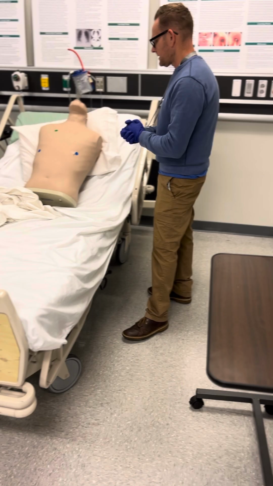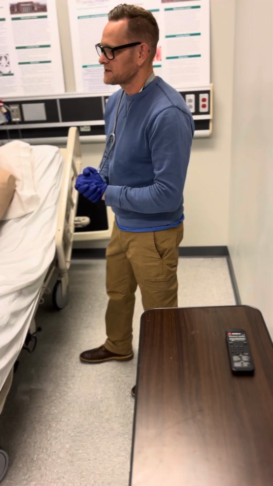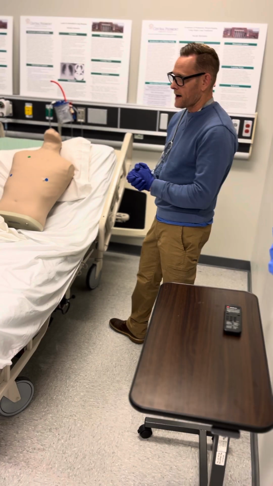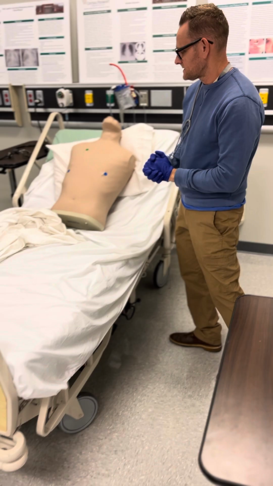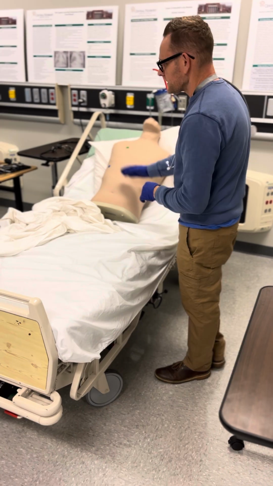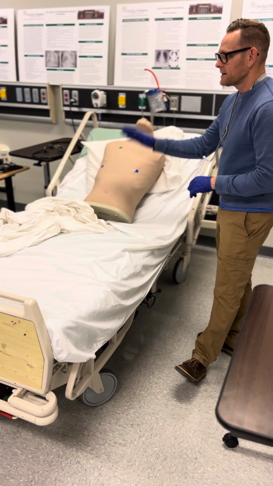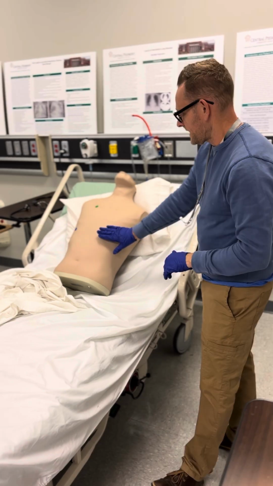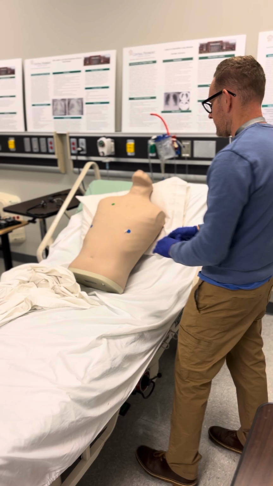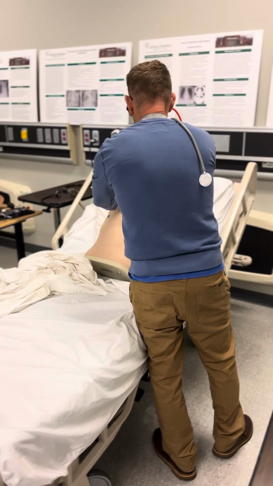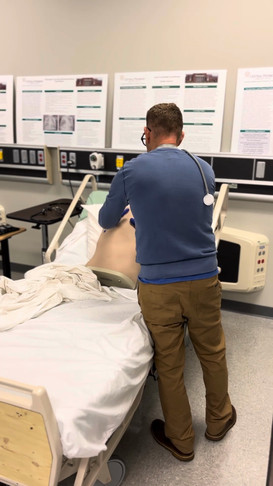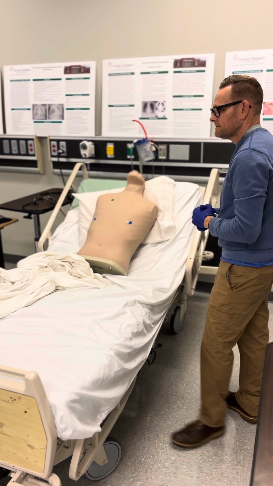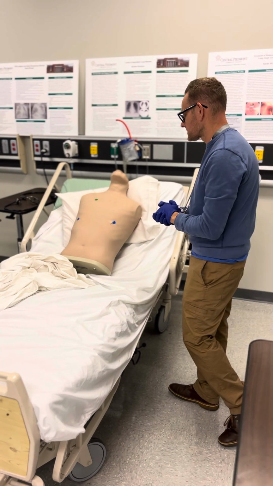And then I've done my chest wall excursion. Again, if they had a pneumothorax, or say they had a paralyzed diaphragm, I wouldn't get that excursion on that side. I would on the other side, right? If this patient had, say, a paralyzed right hemidiaphragm, I wouldn't get that excursion, so it would be more like this, right? That makes sense? Okay. So that's checking for chest wall excursion.